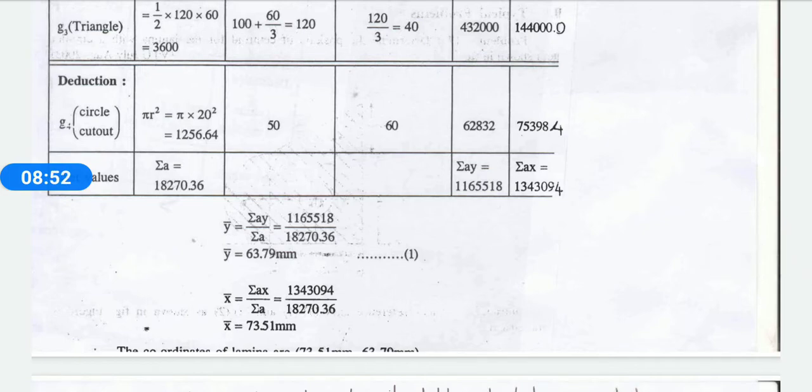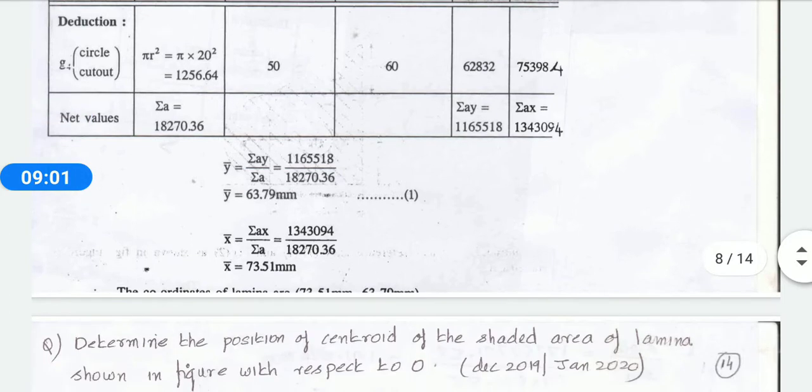If you have any doubt in this calculation part, you can contact me and ask me your doubts. This is a very simple procedure, only the same procedure, but the problem is you need to study the formulas more and more. Now we'll see some important problems. These are like your university questions.